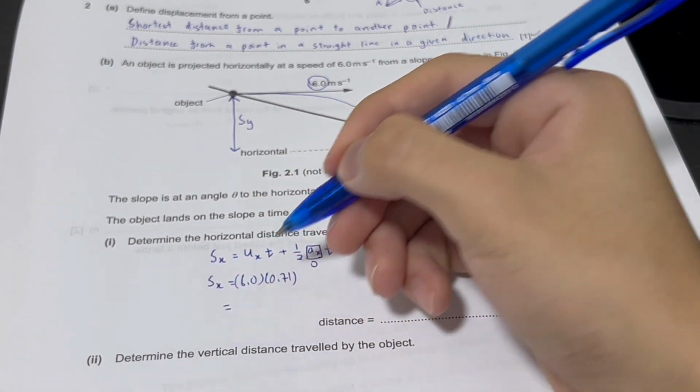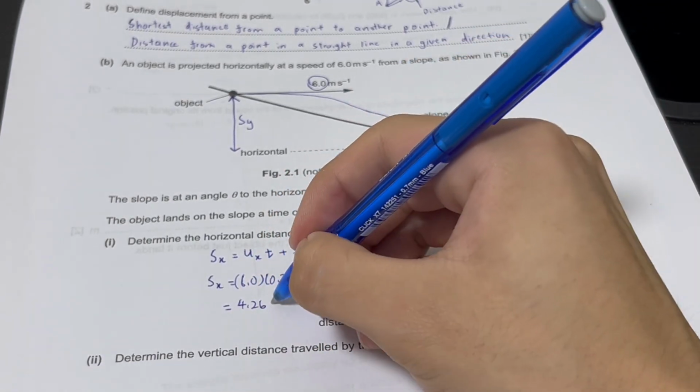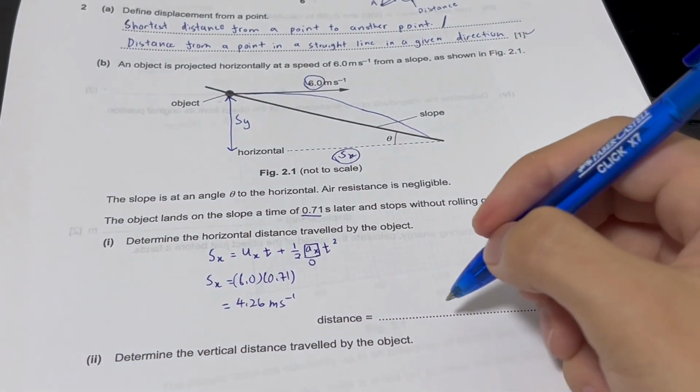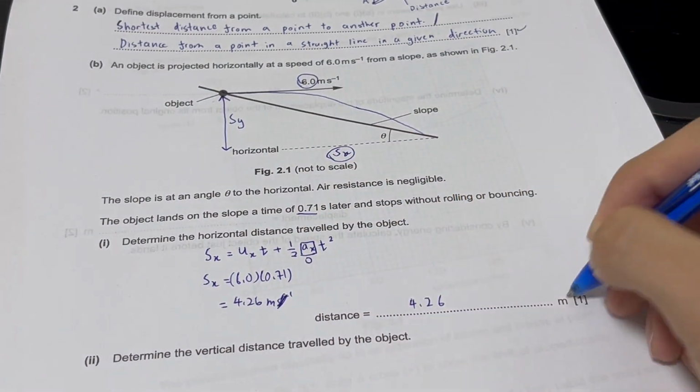Then we get 4.26 meters per second. I mean meters. Sorry, 4.26 meters.